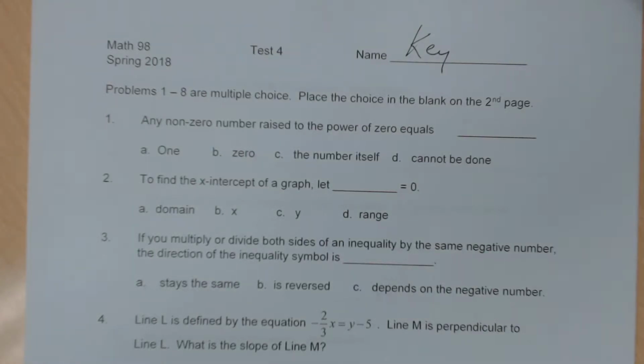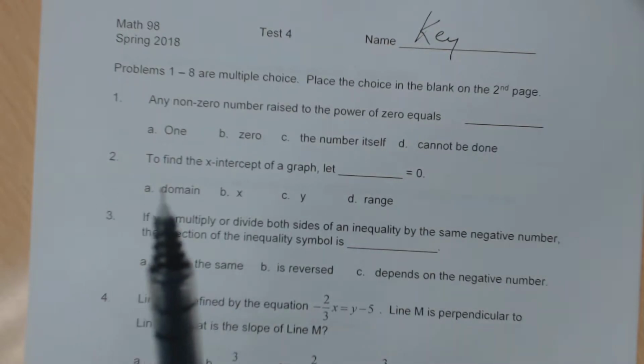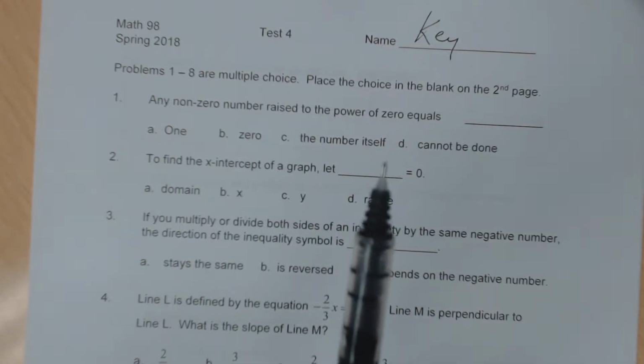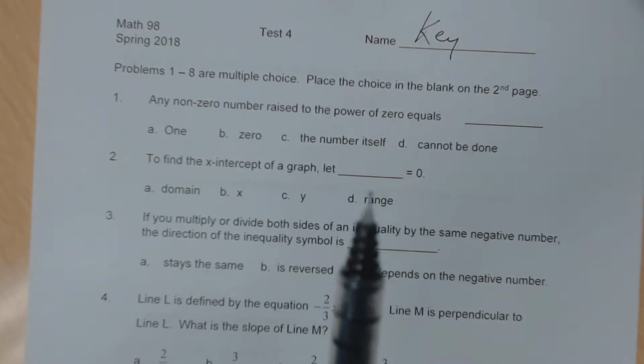Okay, so this is the key to test 4. The first 8 problems are multiple choice, and it says place the correct choice in the blank on the second page. All right, so a non-zero number raised to the power of 0 equals 1, 0, the number itself, or it cannot be done.